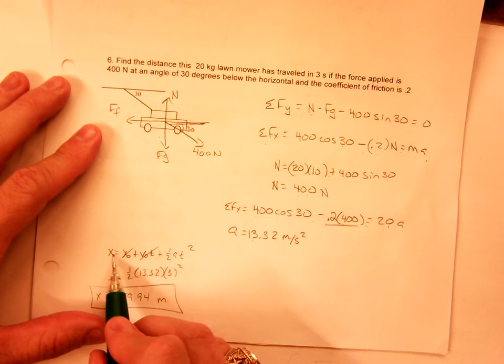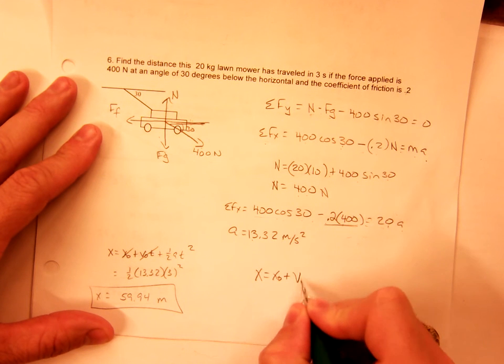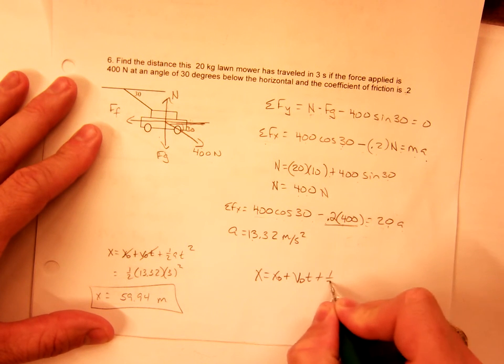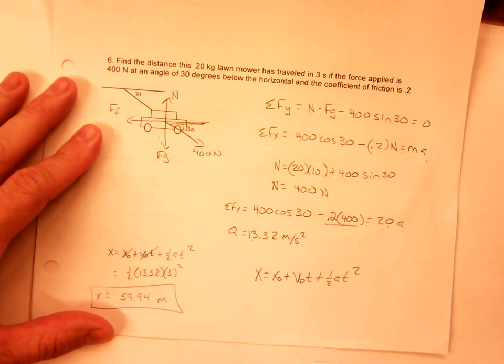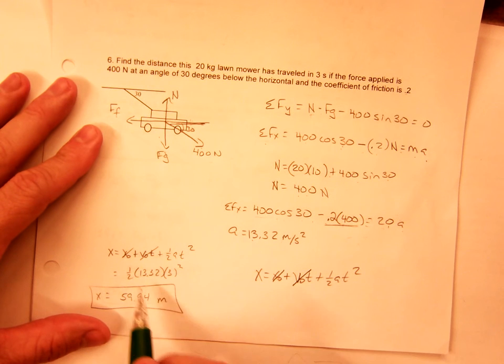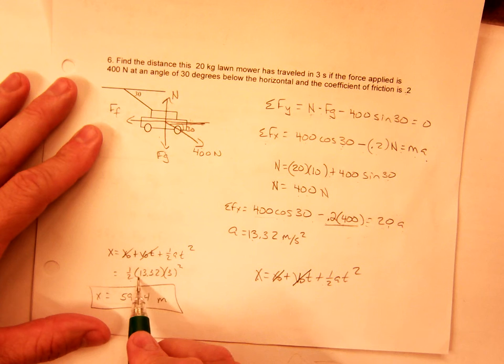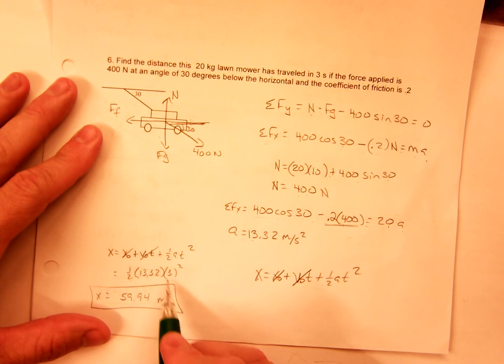I'm going to use this, x is equal to x naught plus v naught t plus 1/2 at squared, to find my distance, where x naught is 0, v naught is 0, so I end up with just x is equal to 1/2 at squared. 1/2 times a, which was 13.32, times 3 squared was 59.94.